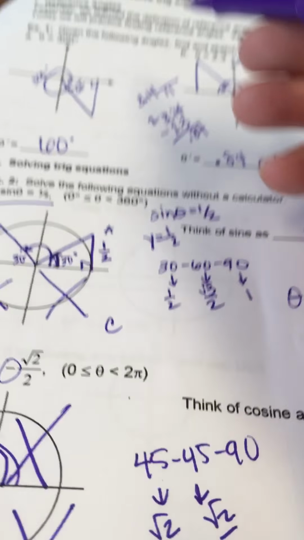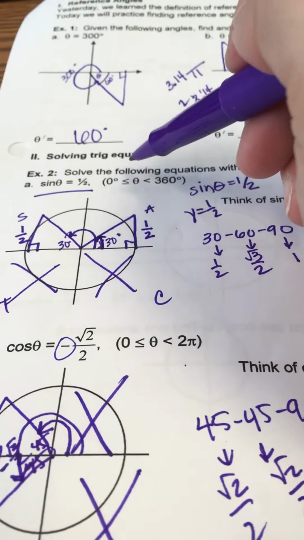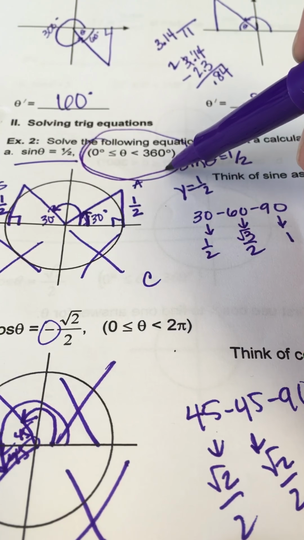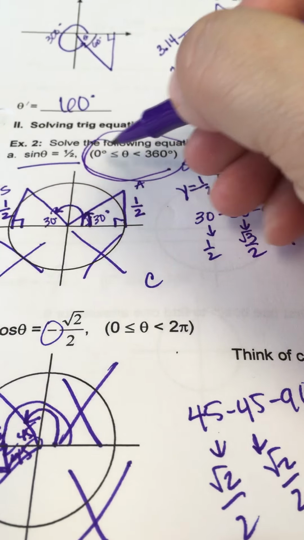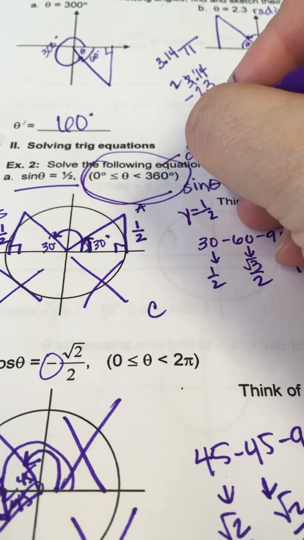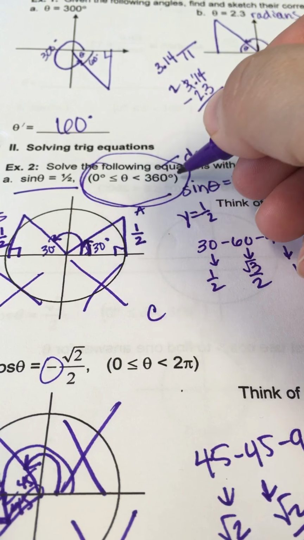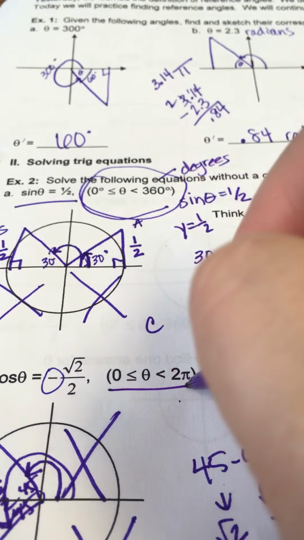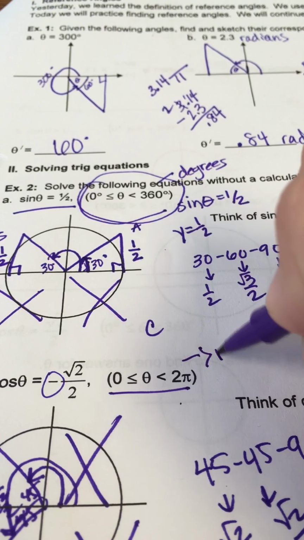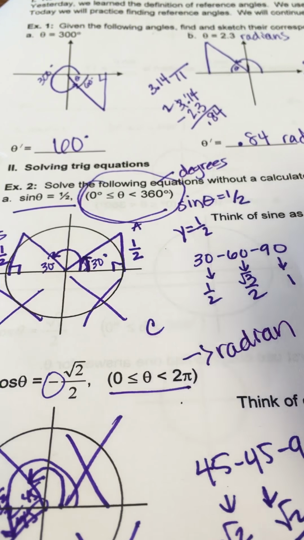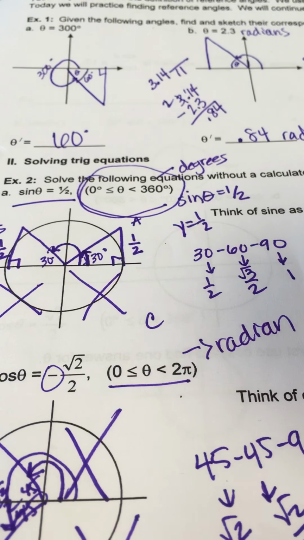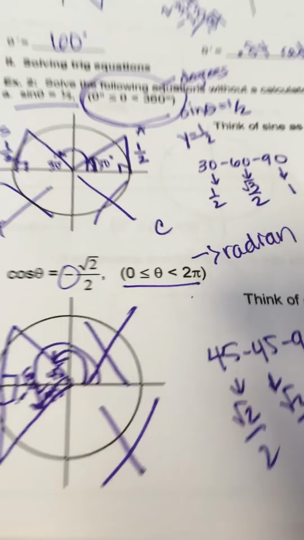Now, one thing I didn't mention initially, I could keep going around and around a circle and do these, but in the first one, I want it in terms of degrees because it's between 0 and 360 and it's indicating degrees. In this one, the answers should be in radians. So if you can get degrees and then want to convert to radians, that's fine too.